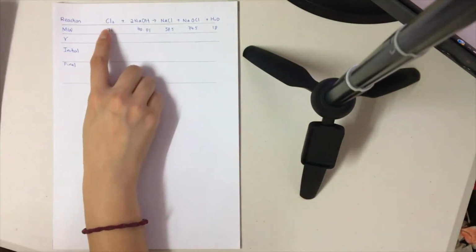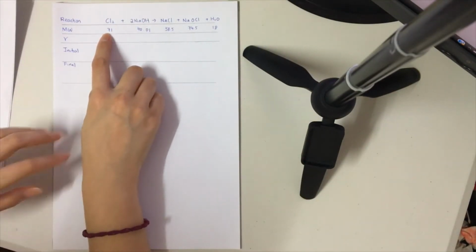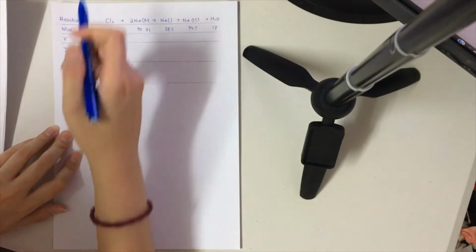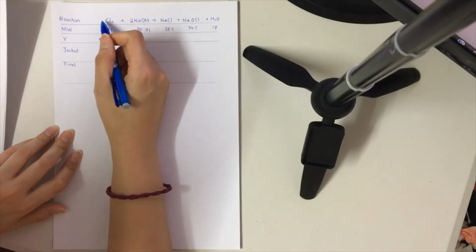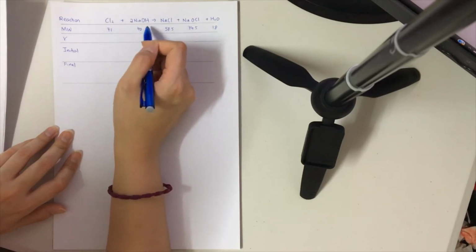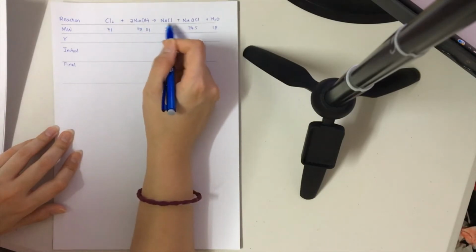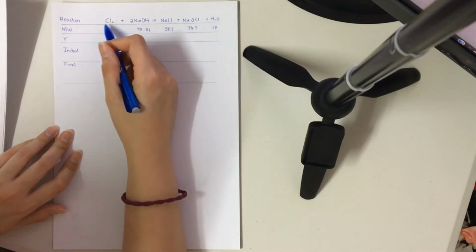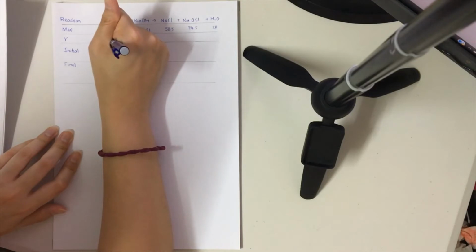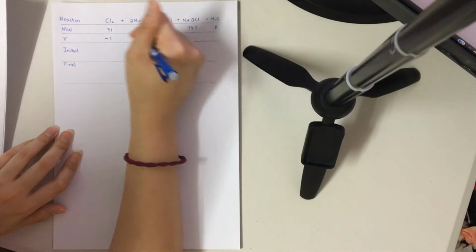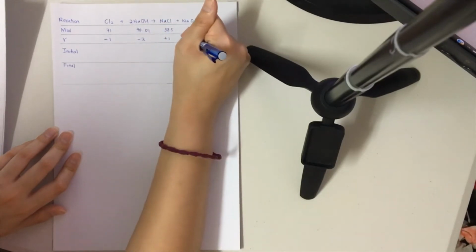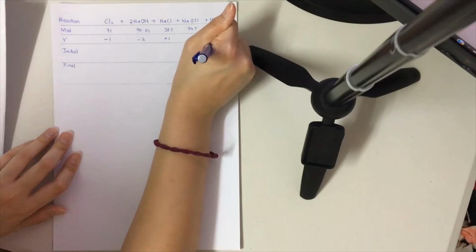So this is our reaction and the molar mass for each component. For the stoichiometric ratio, we'll look at the value in front. For the reactants, it is negative. For the product, it is positive. Since there's nothing in front here, it is 1, so the stoichiometric ratio is -1. This one is -2, and this is +1, +1, +1.